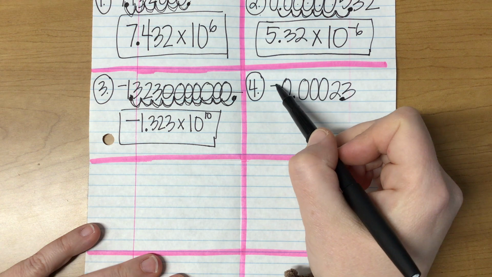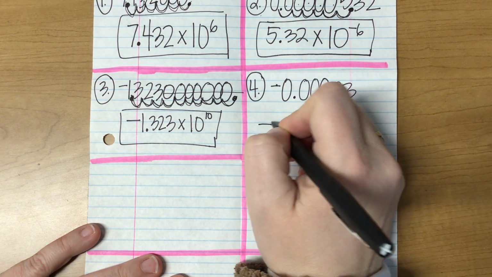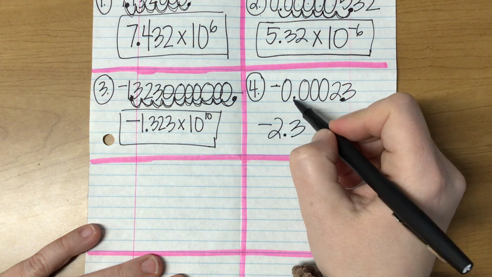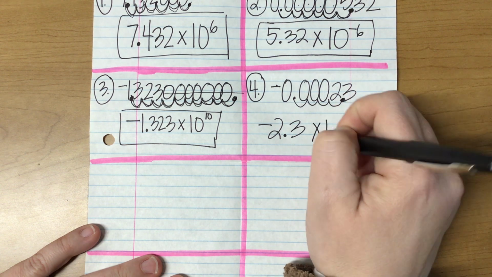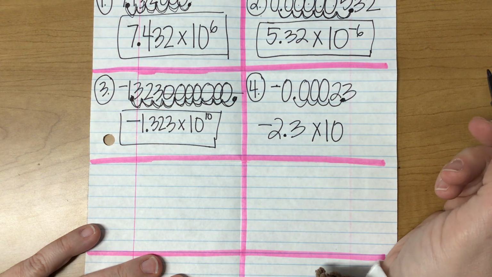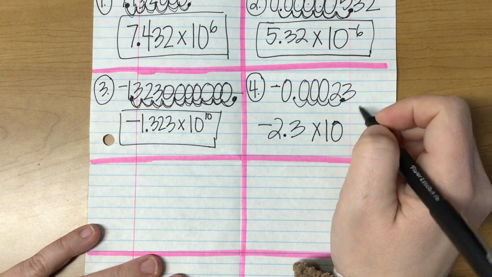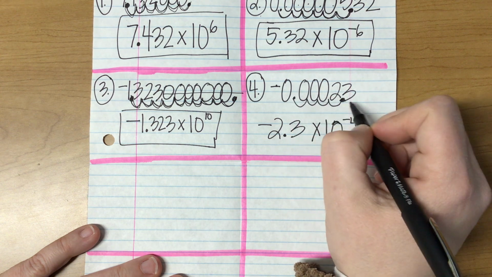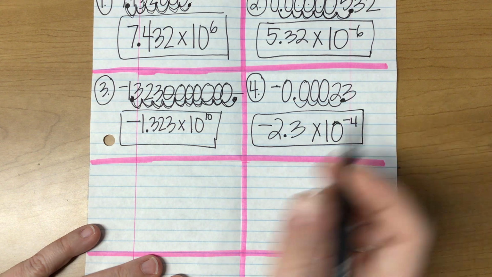Well, negative 2.3, right? Negative 2.3. How many moves is that? 1, 2, 3, 4. Always times 10. But what is my exponent? It's not 4, it's negative 4 because it's a decimal. It has a negative exponent.